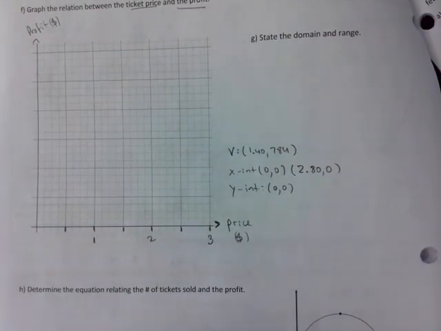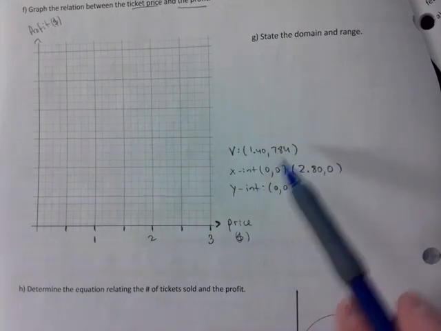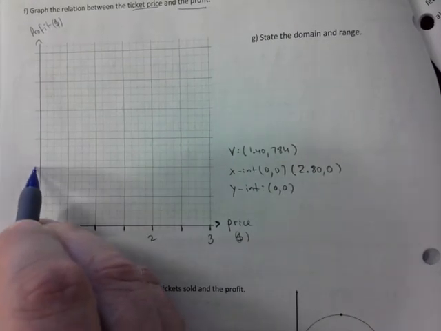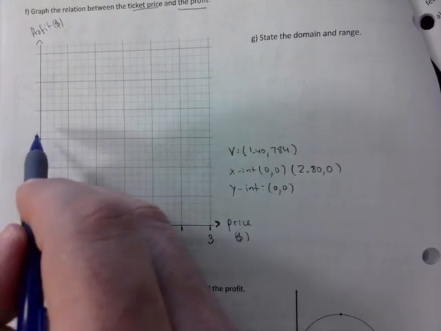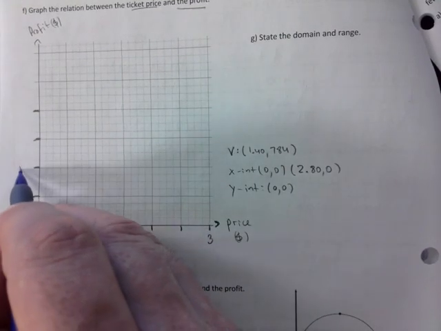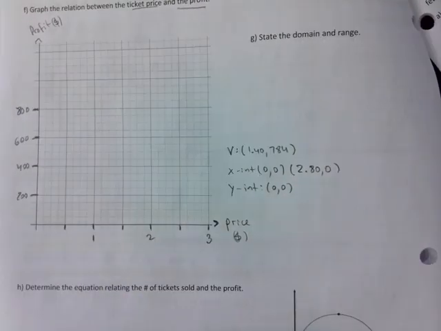And I go as high as 784. Watch my vertex, right? So I'm going to go into 800s or thousands. We'll see. 2, 4, 6, 8. Okay, so 200, 400, 600, 800. That'll do.